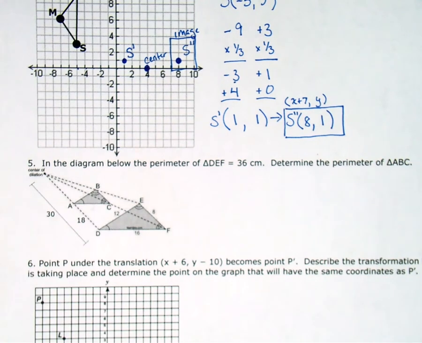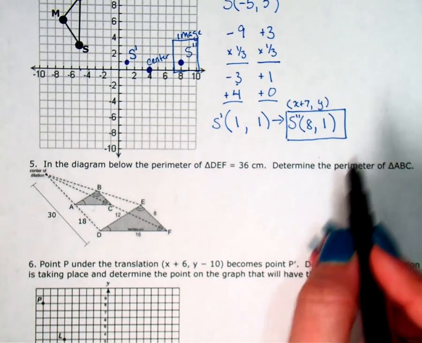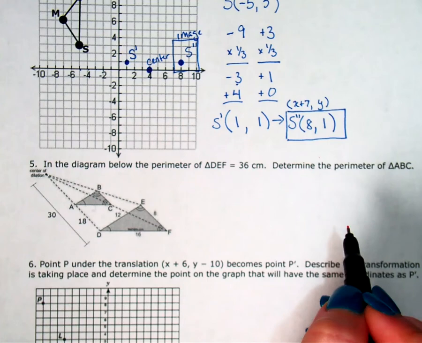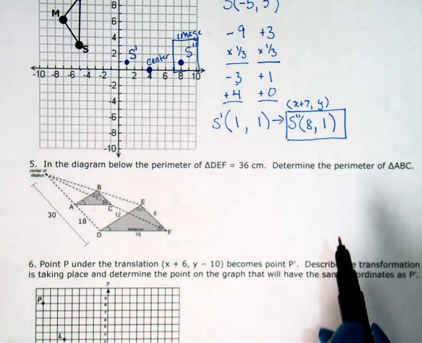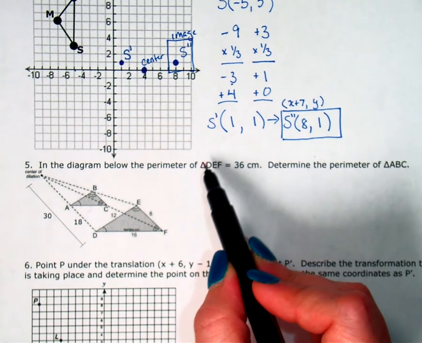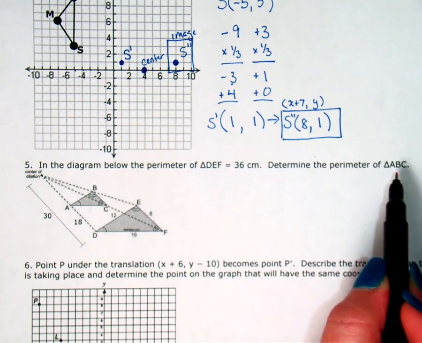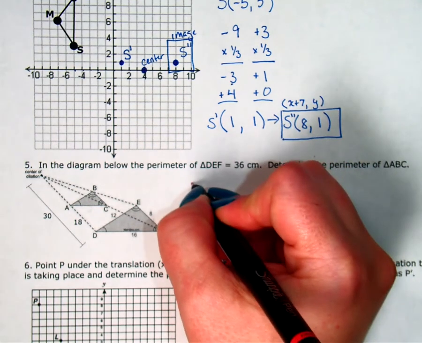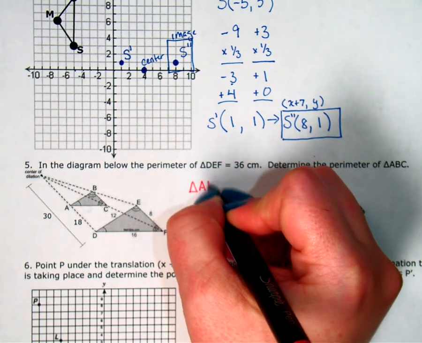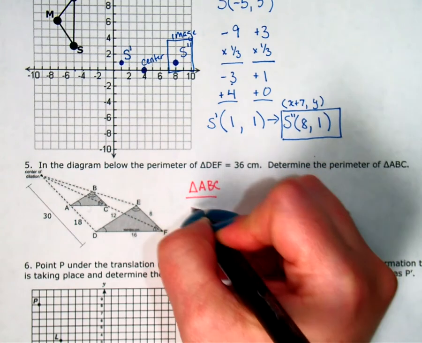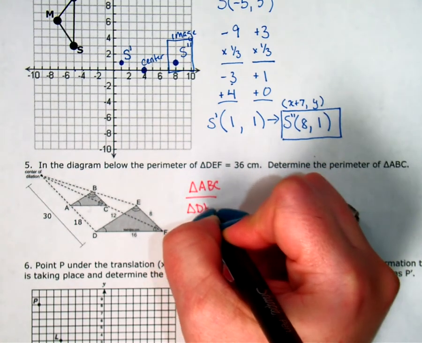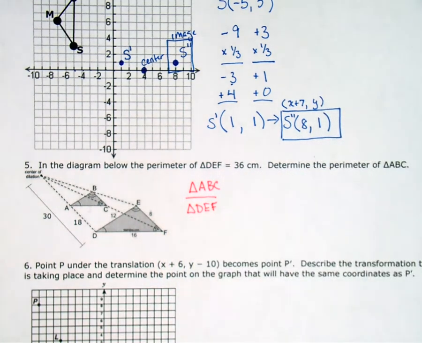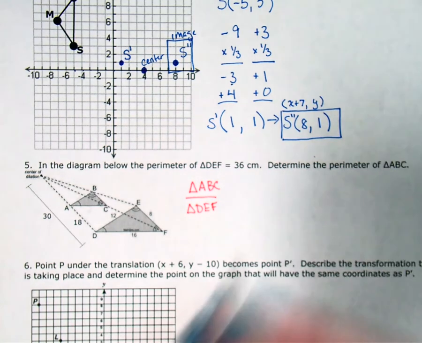Okay? Perimeter matches with individual side lengths. So we just need to make sure that we stay consistent. Whenever I start to set up a proportion, I have 2 triangles, DEF and ABC. You need to pick one that's always going to go on the top of your fraction. I'm going to say that I'm always going to put ABC in the top of my fraction, and I'm always going to put triangle DEF in the bottom of my fraction. And as long as you stay consistent, you're okay.